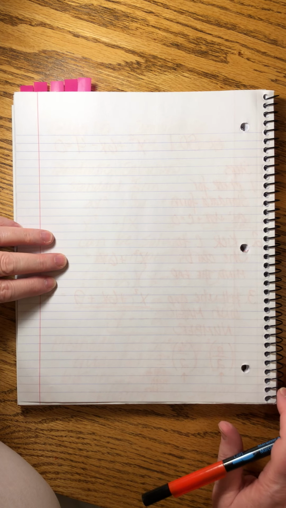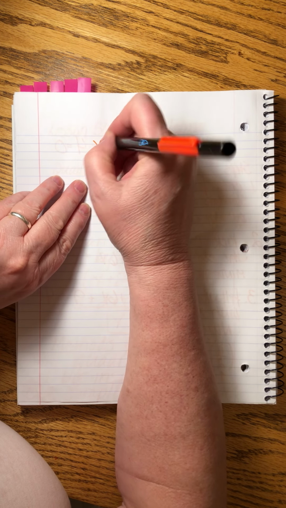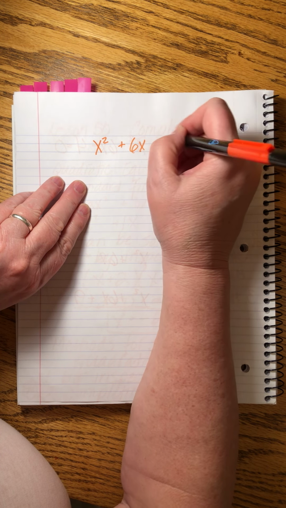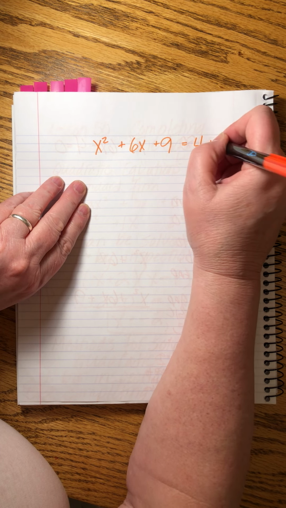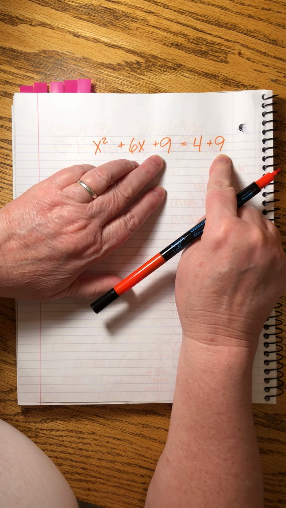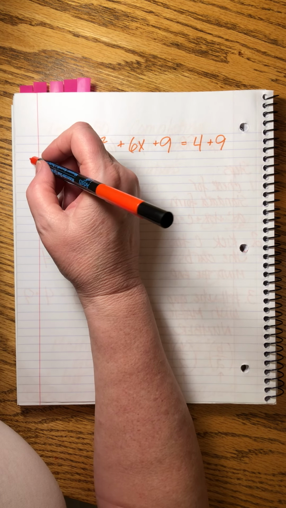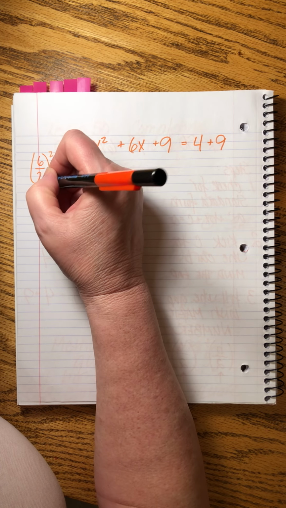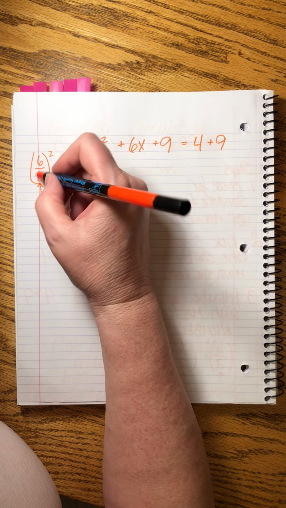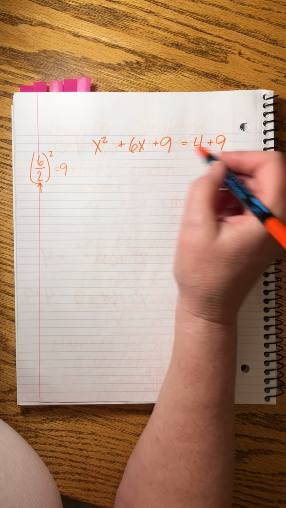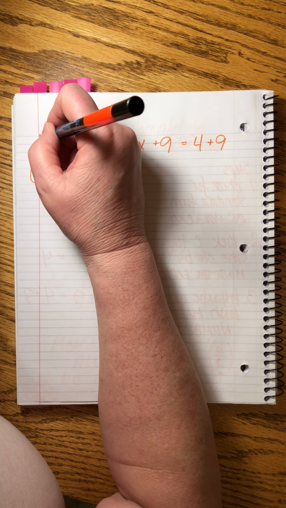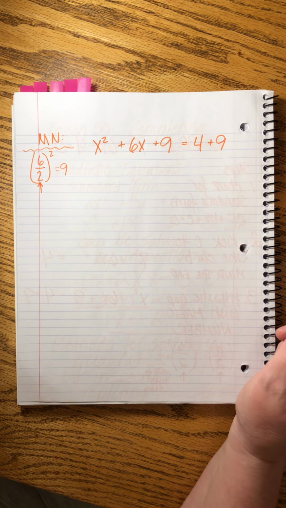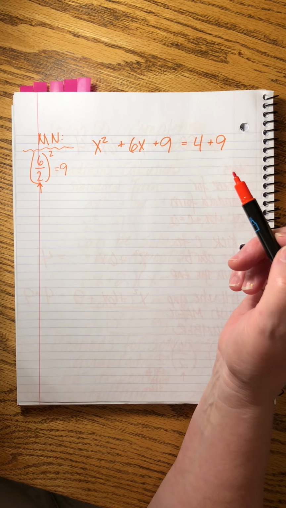Okay, so what we have is x squared plus 6x plus 9, that was our magic number, equals 4 plus 9, that was our other magic number to balance it. Our magic number calculation was 6 over 2 squared, and I had the arrow there. This we decided was equal to 9, that's how I got the magic number. And I always write MN as the magic number calculation. That's how I write it in my notes so that anyone can see there's my magic number calculation.